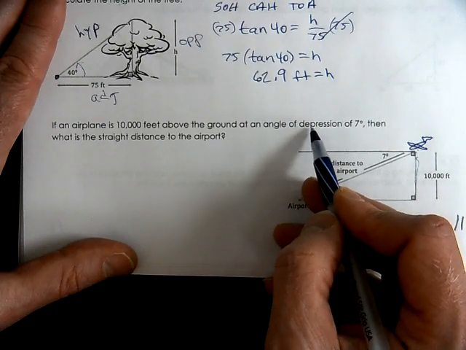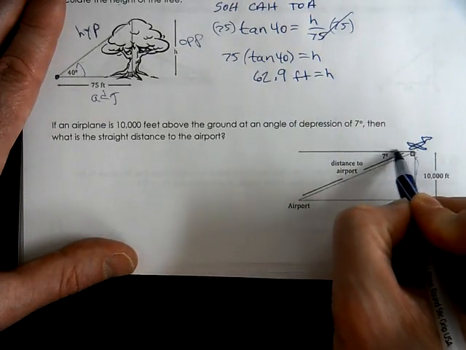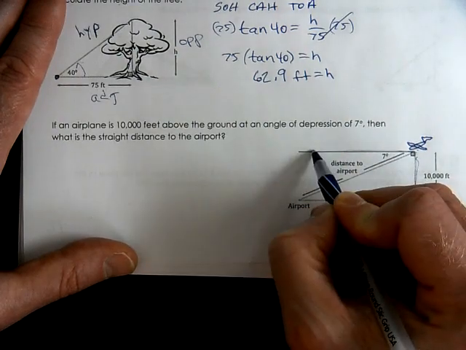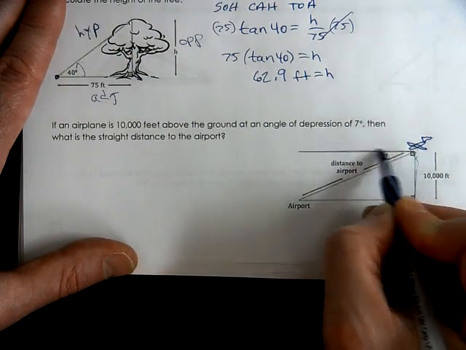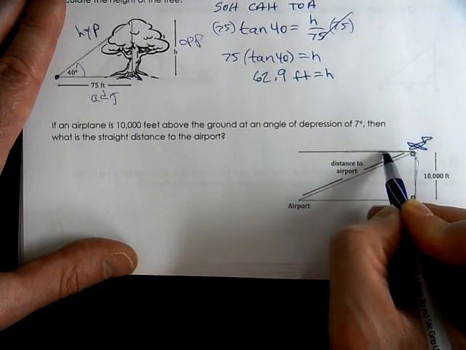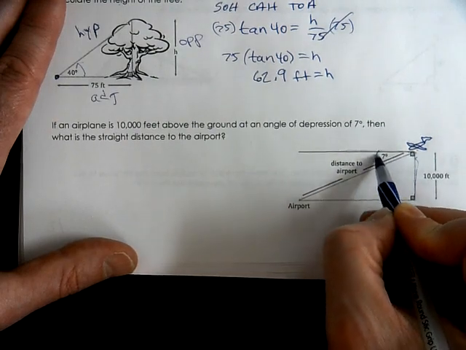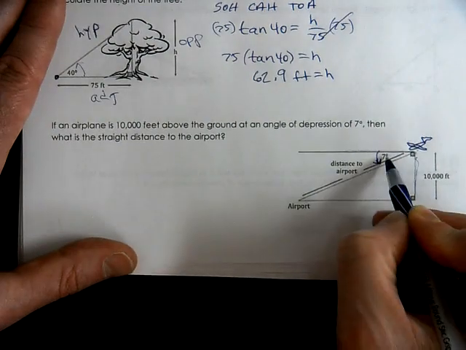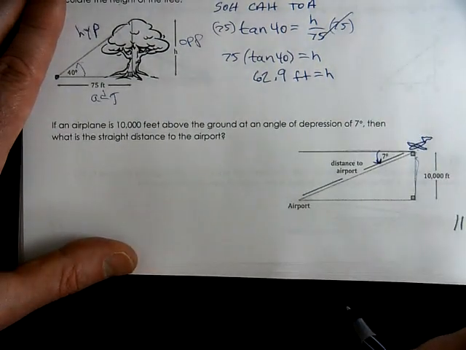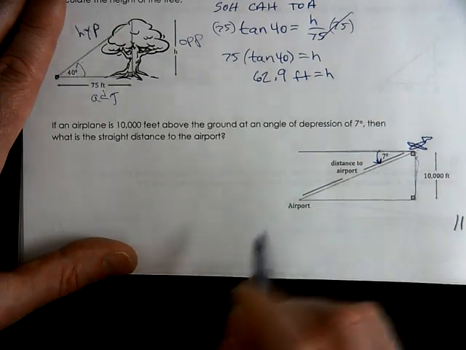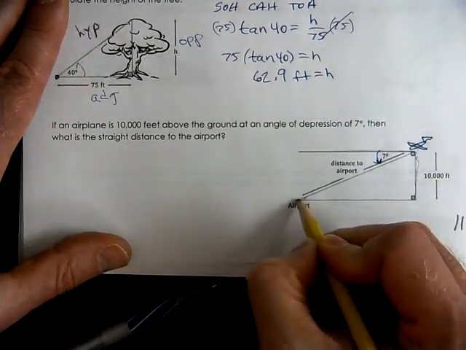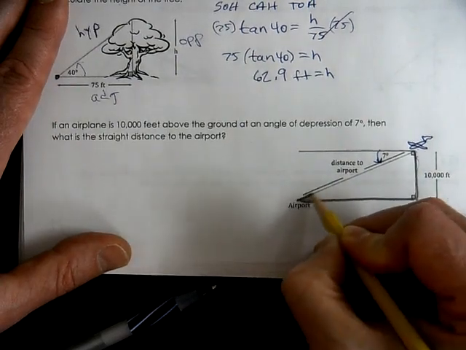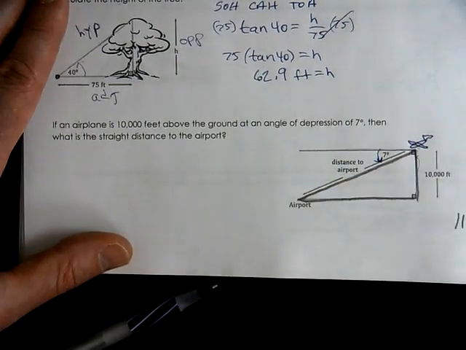We have an angle of depression, which is when you look out from the airplane. You've got to look out perpendicular. You've got to look straight out. That's horizontal. You've got to look horizontal, and you look at the angle coming down. That's the angle of depression. 7 degrees. But if you look at our first triangle here, the 7 degrees is not inside that triangle.